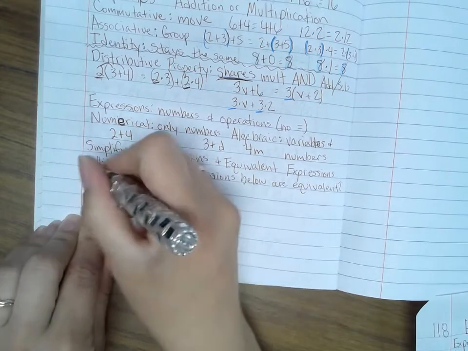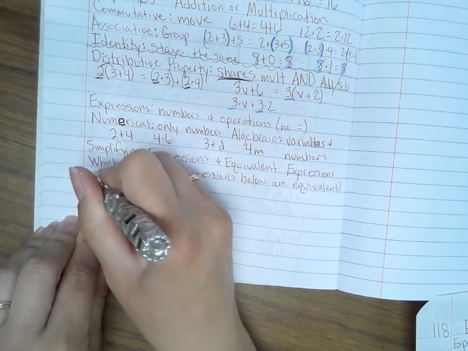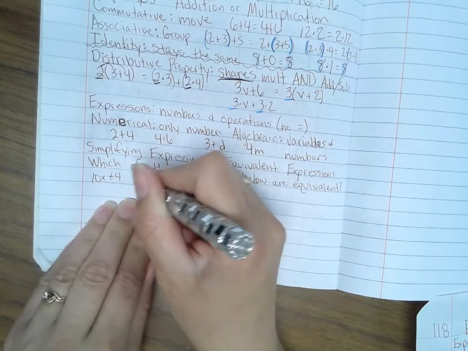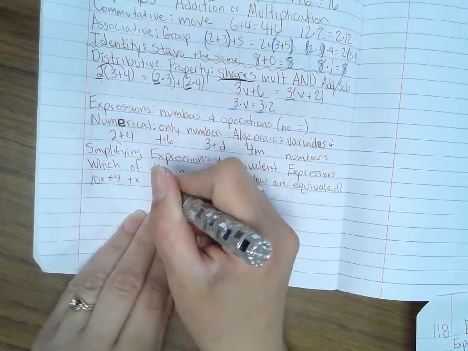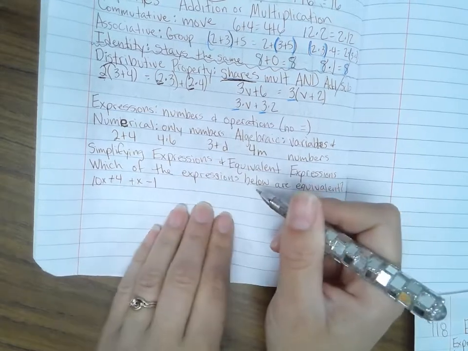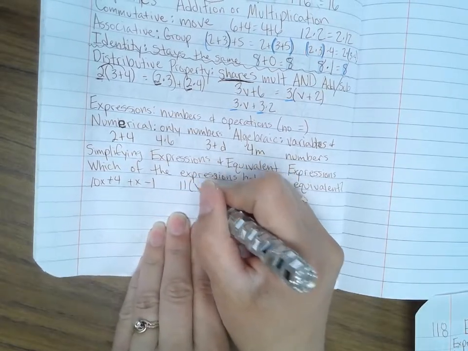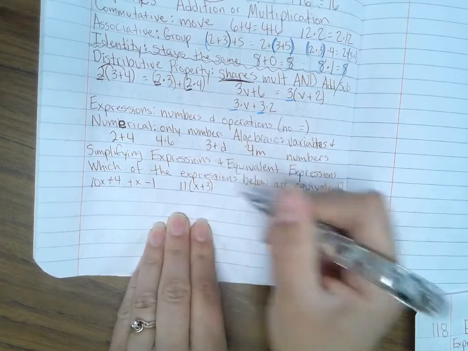Okay, let's start with 10x plus 4 plus x minus 1. Another one would be 11 groups of x plus 3.